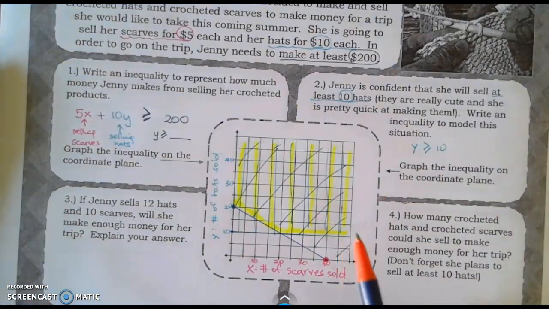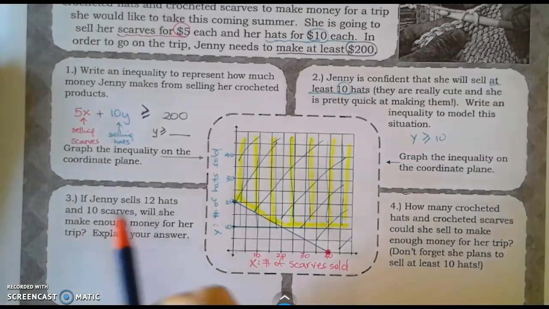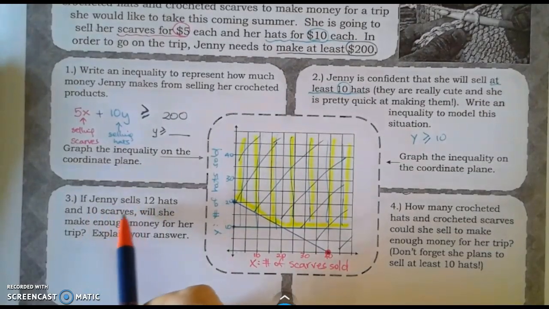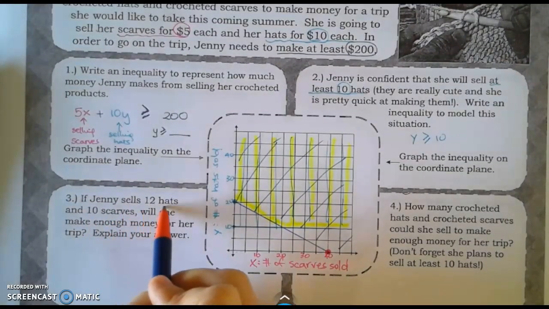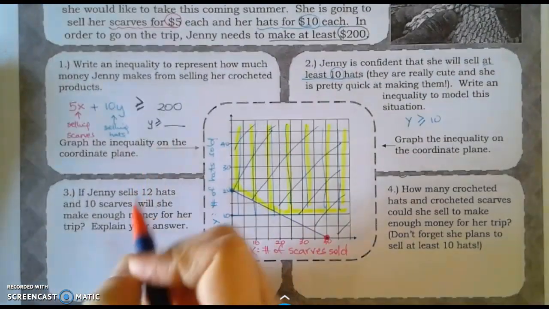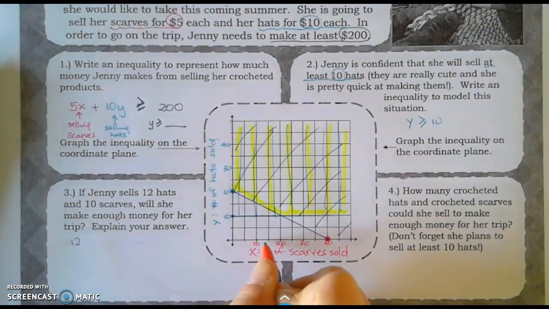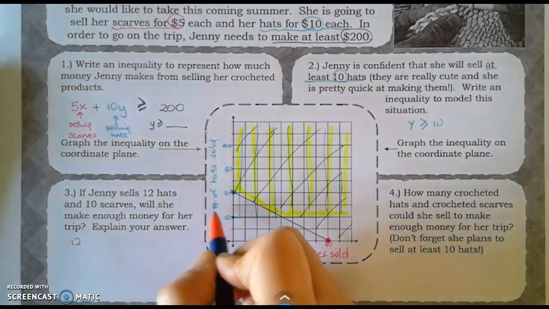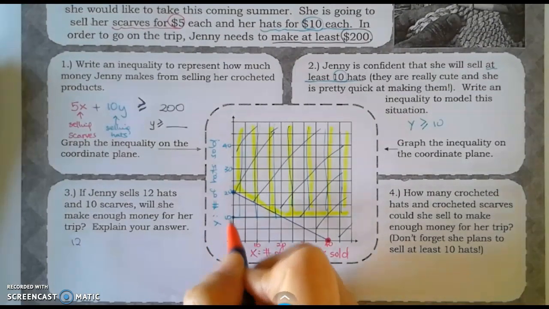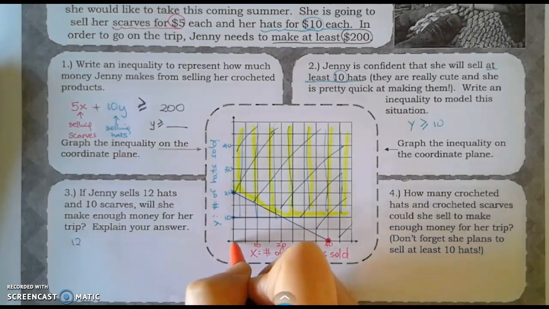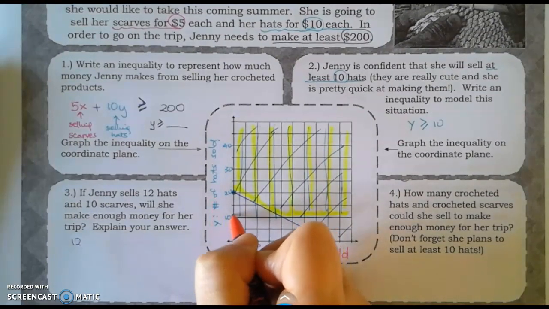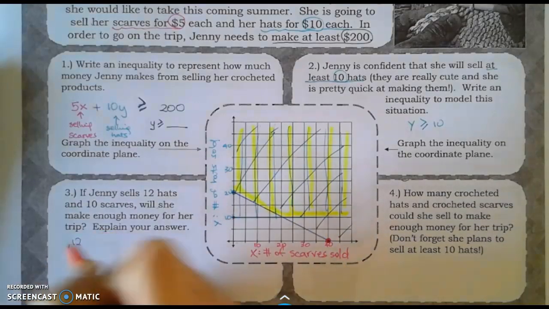Okay, what does that mean? We are going to do some interpretation of this. If Jenny sells 12 hats and 10 scarves, the number of hats, we said, was the Y variable. I'm sorry, 12 is the number of hats, so that's my Y coordinate.